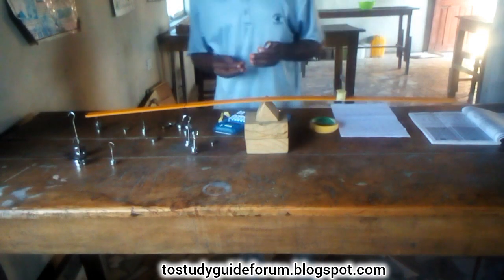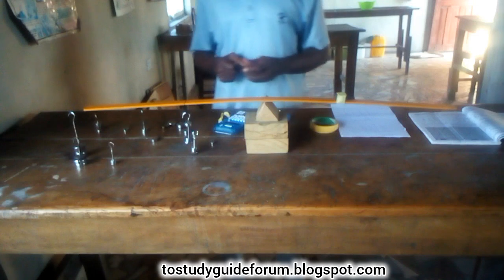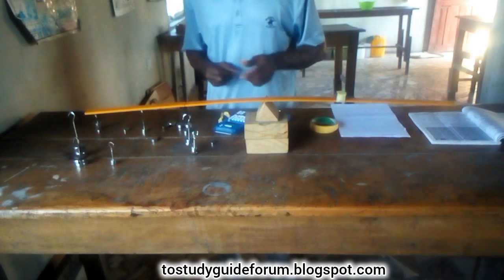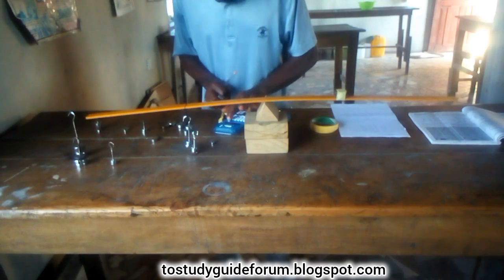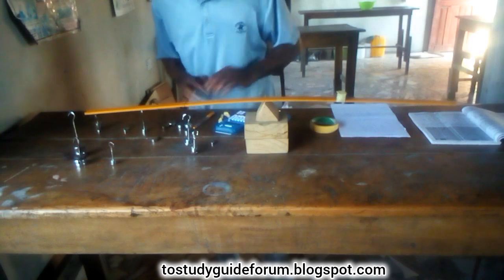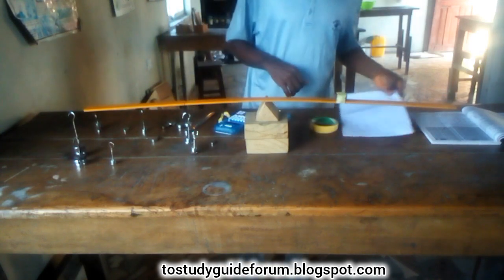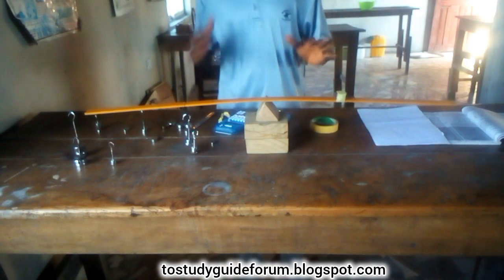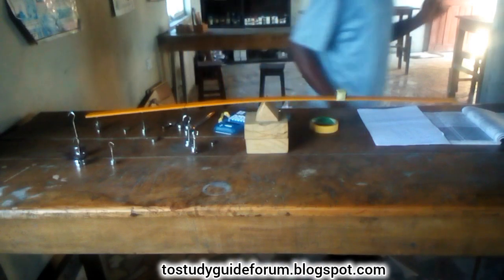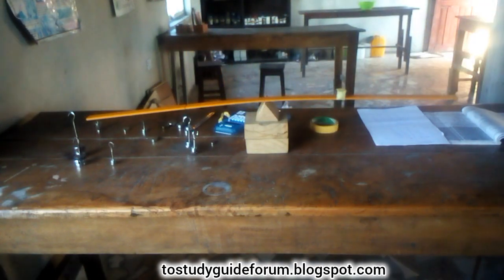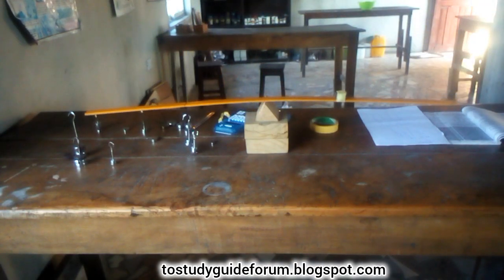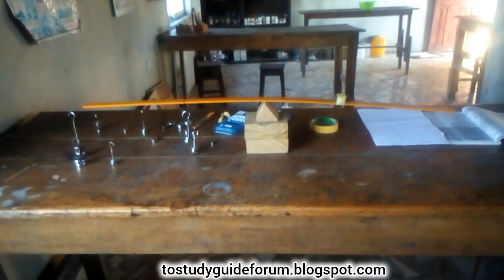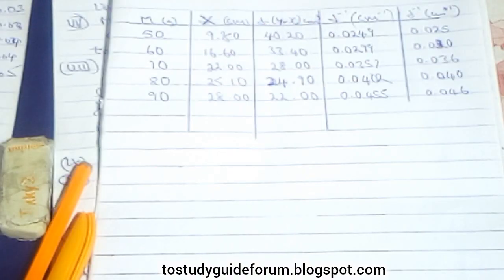The next thing we're going to be doing now is to plot the graph, which will continue in the other graph session. Now we have this done, so we're going over to the next stage. This is the value that we have at the end of the practical.